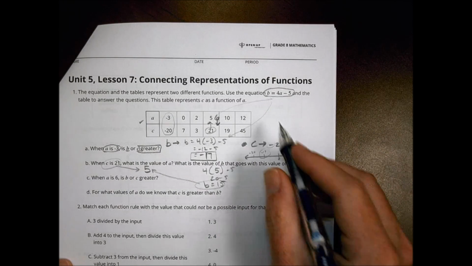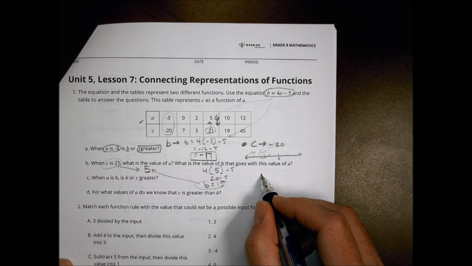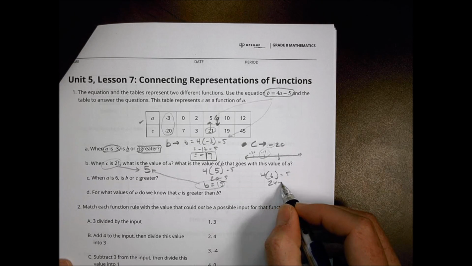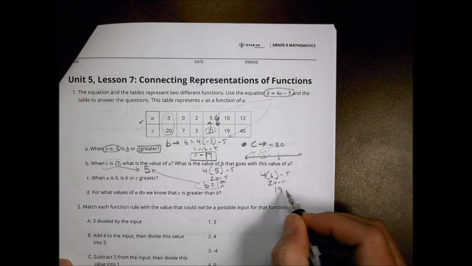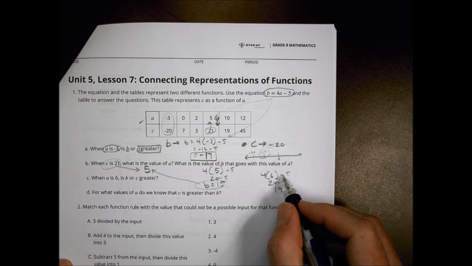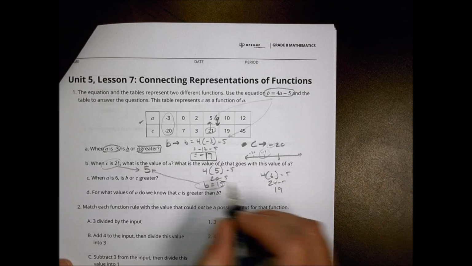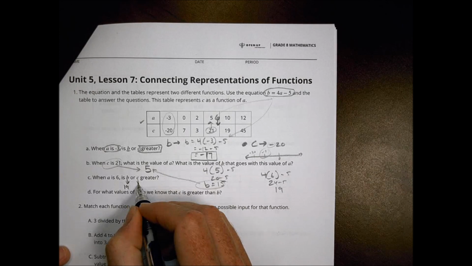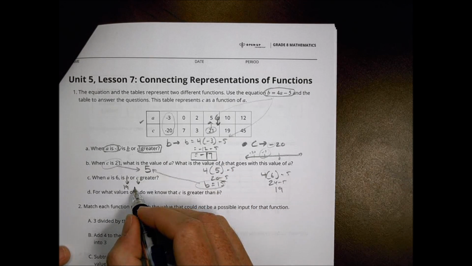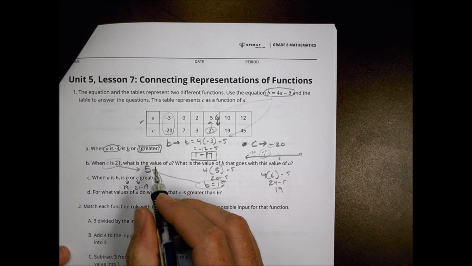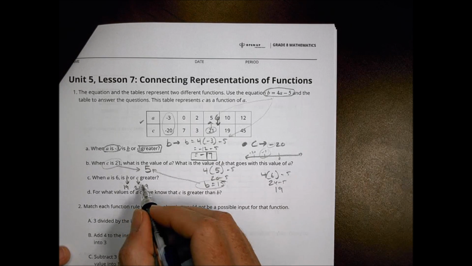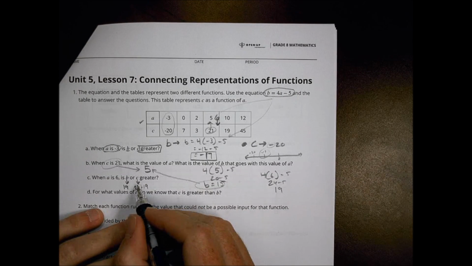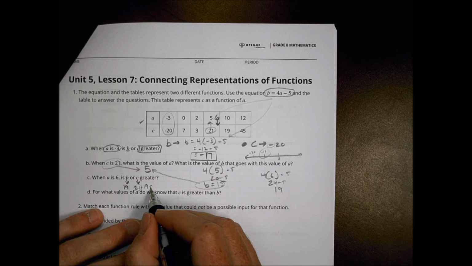When we plug in for b, we could say 4 times 6 minus 5. That's 24 minus 5, which is 19, right? So with b, we're at 19. For the c one, we are between 21 and 19, probably closer to 21. If we had to take a look at that, probably about 20 for c, not really sure.